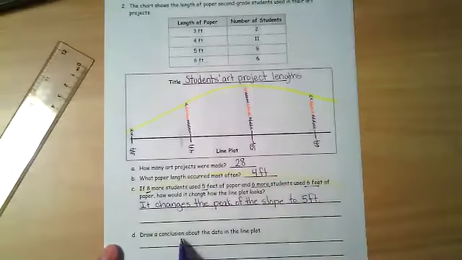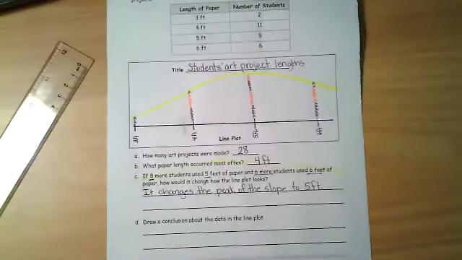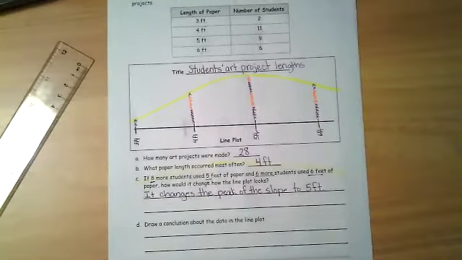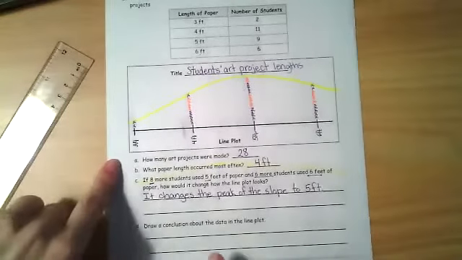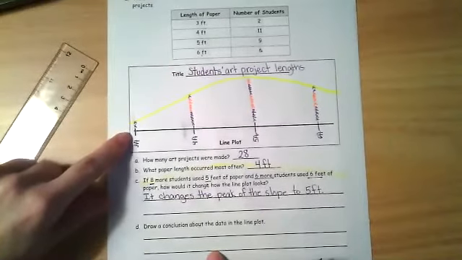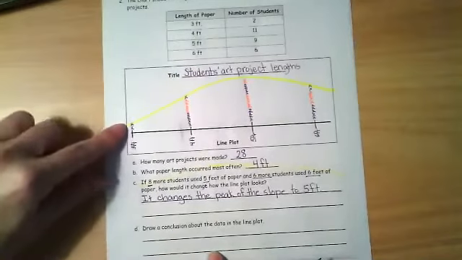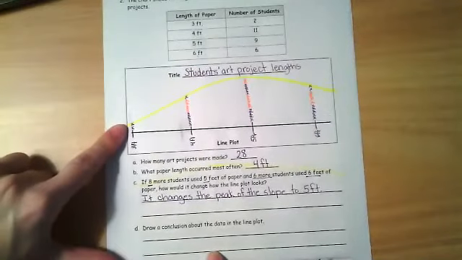Good. Draw a conclusion about the data in the plot line. What conclusion can we draw now? Well, we could draw the conclusion that the length that was used by the fewest number of students is 3 feet.